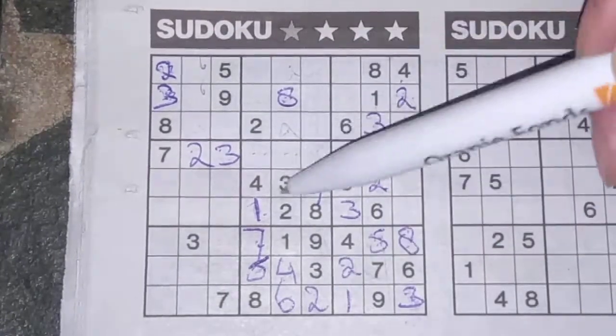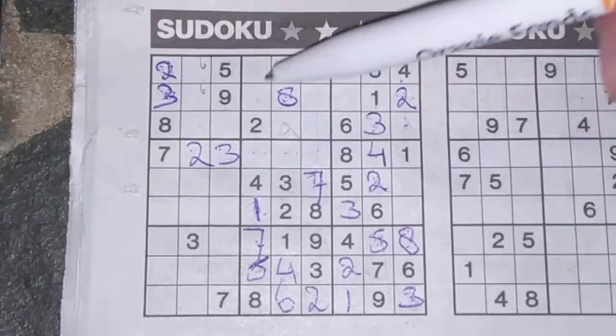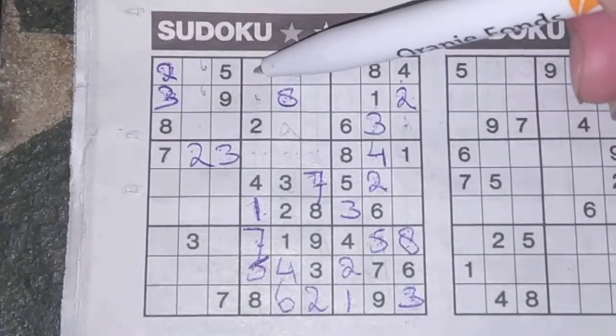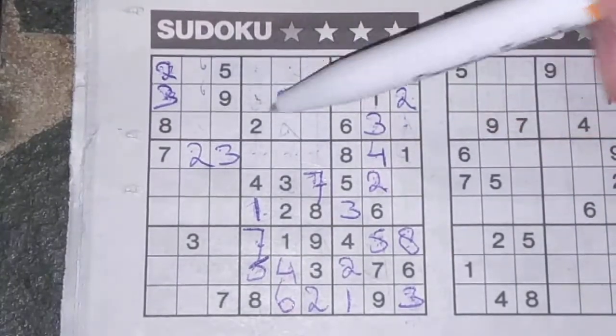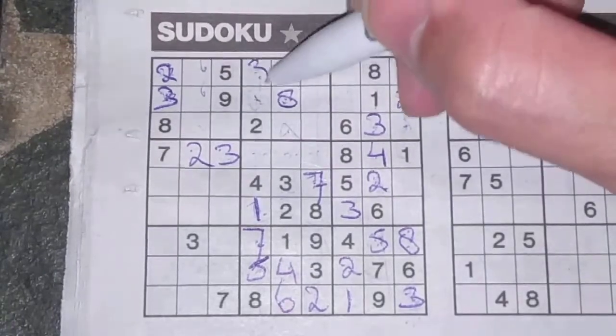3 in this column, 3 in the middle column. So the column next, the only 2 places for the 3 should be here or there. But I see here 3. No 3 there. 3 should be here.